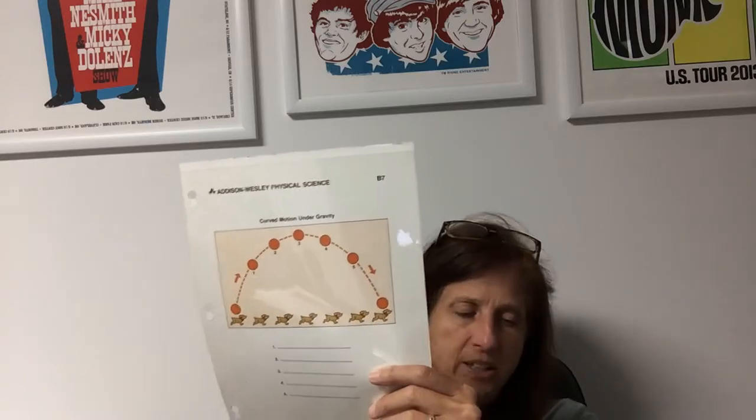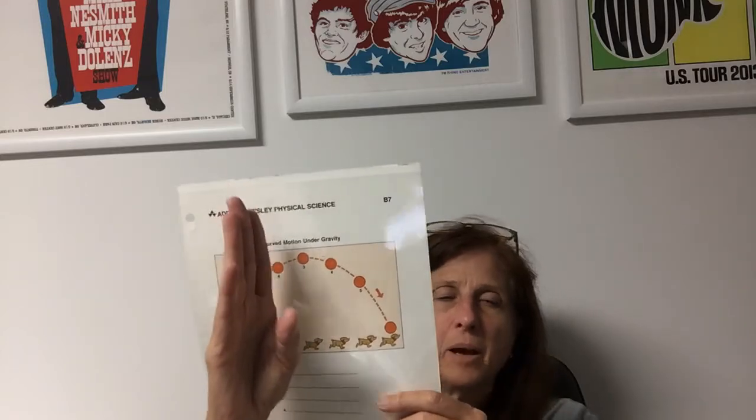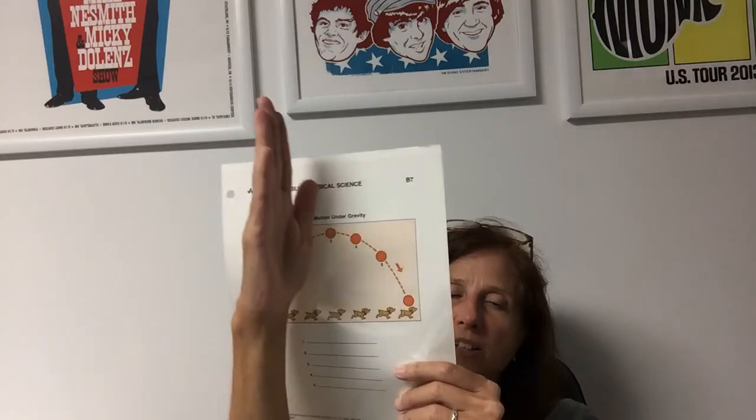It's got the vertical dimension, the y force, and the horizontal dimension, the x force. If you take physics, you will spend a lot of time breaking motion into its vertical and horizontal forces, and we use trig. We use the sine, cosine, and tangent with the angle to find out what the horizontal and vertical components of the forces are.